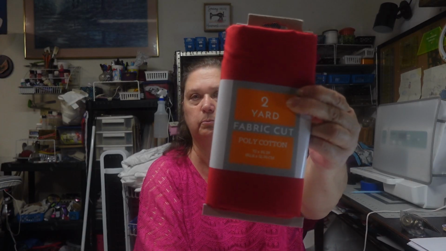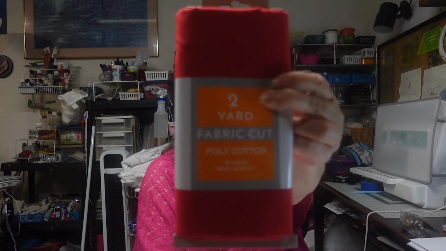At Walmart, and probably just about any other fabric store, quilting stores mainly stock 100% cotton fabric, but you can get this, and this one happens to be a 2-yard bolt. This is the Walmart brand.